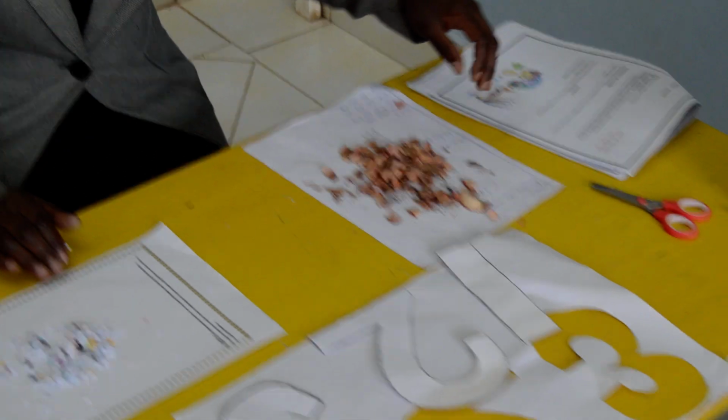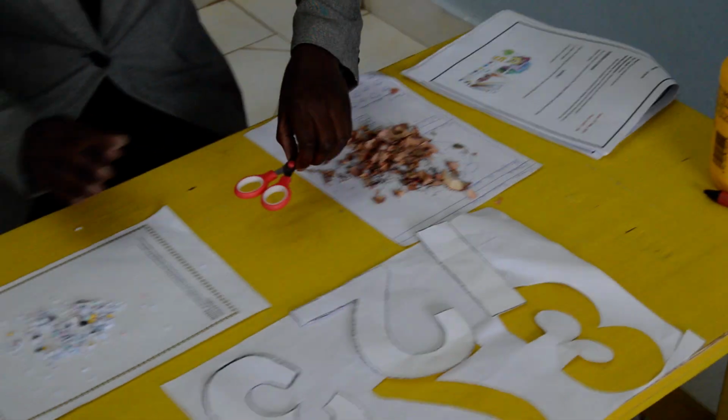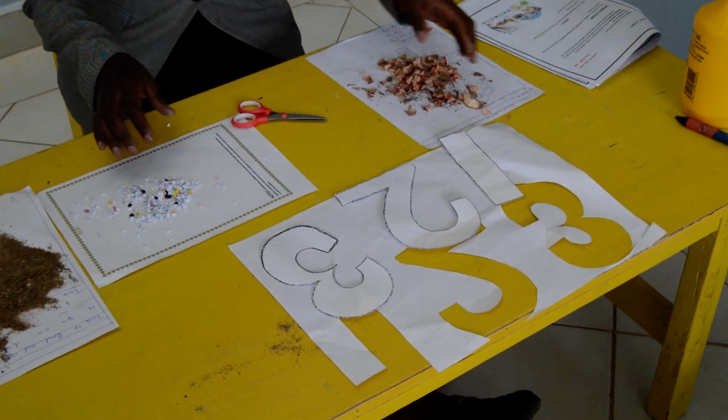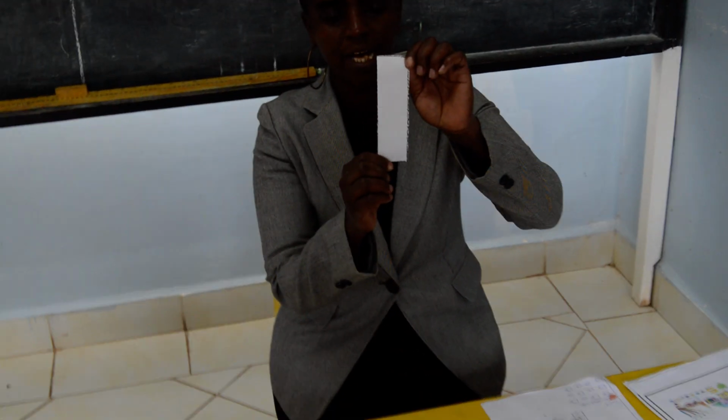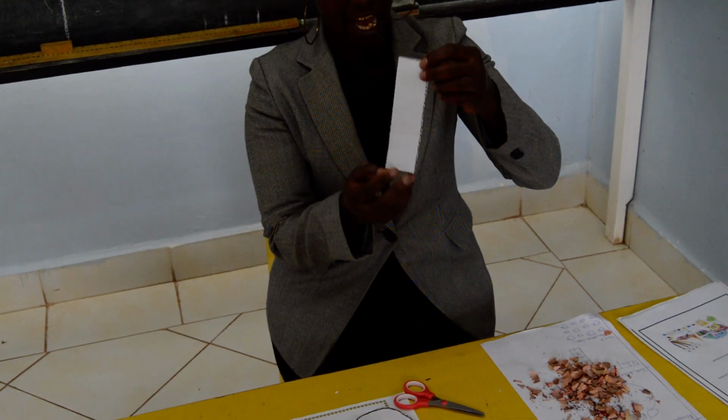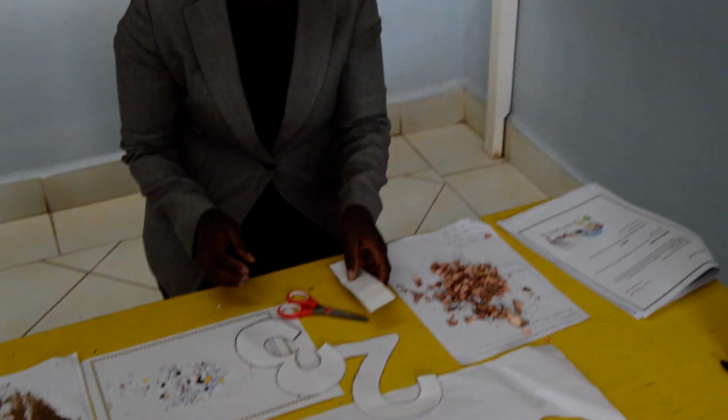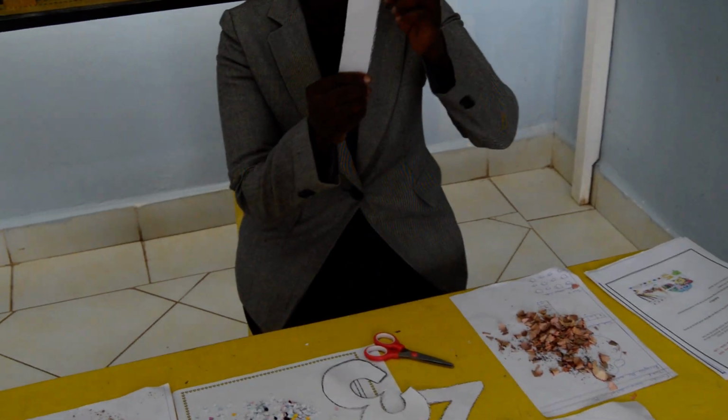What do you require? You require a paper. I have a paper which I've already cut numbers. I used an A4 paper. I used a crayon. I drew number 1.